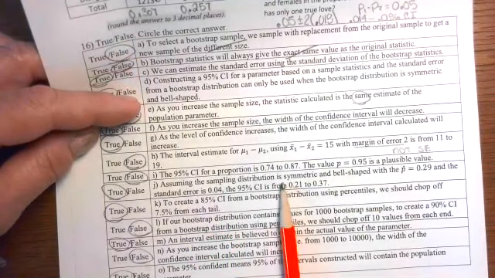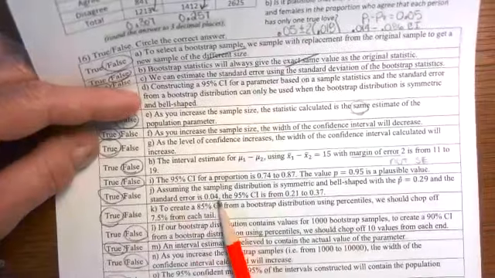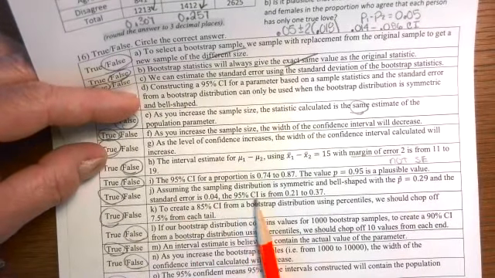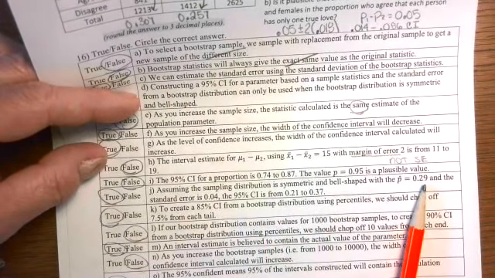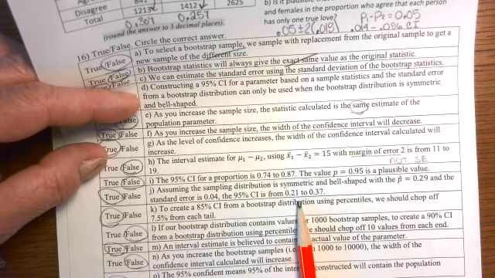Assuming the sampling distribution is symmetrical and bell-shaped with a p-hat of 0.29 and the standard error is 0.4, then the 95% CI is from here to here. Remember, 0.29 is the p-hat. You multiply the standard error times 2, and you add and subtract it to 0.29, and you get 0.21 and 0.37.